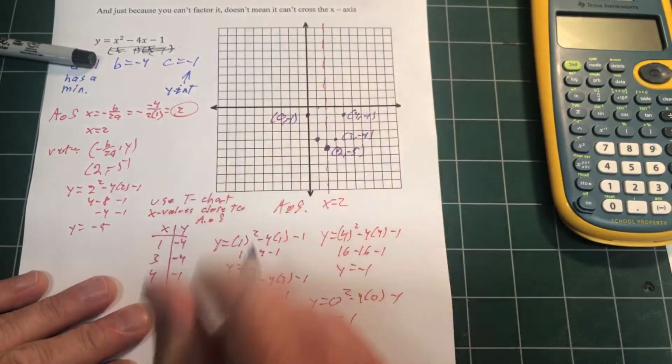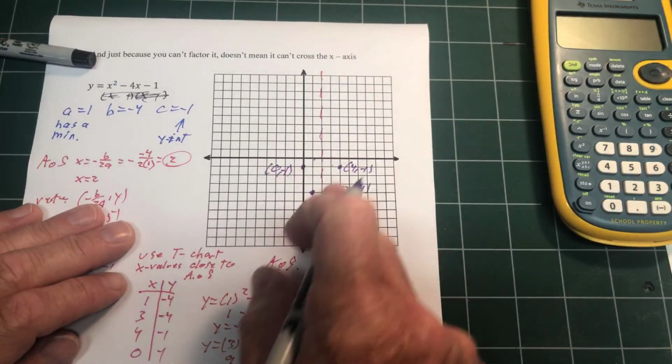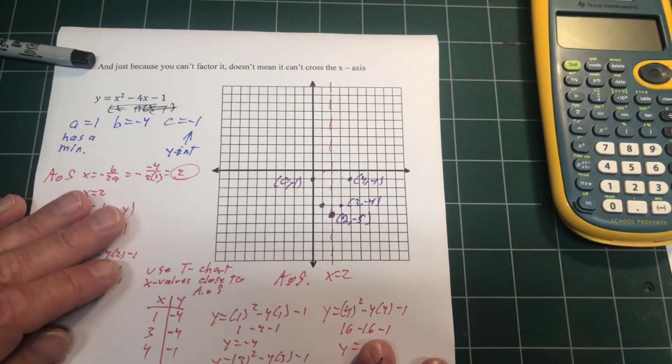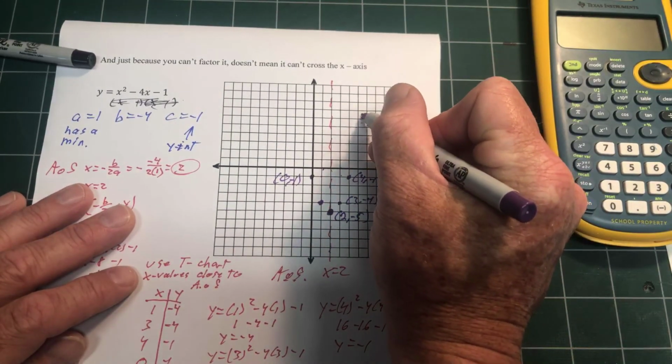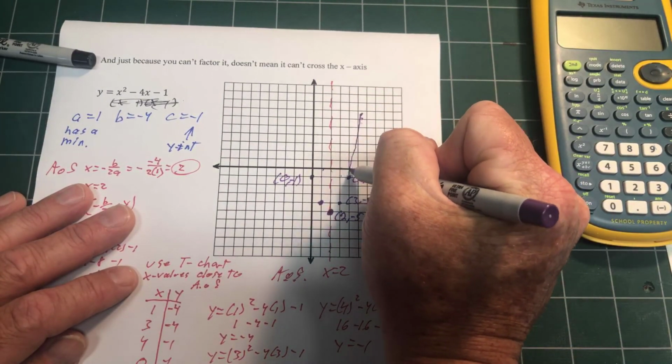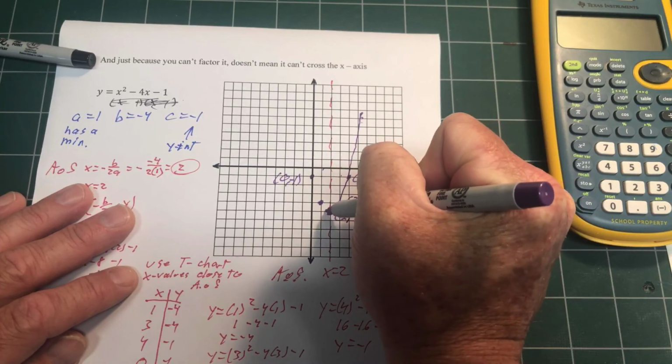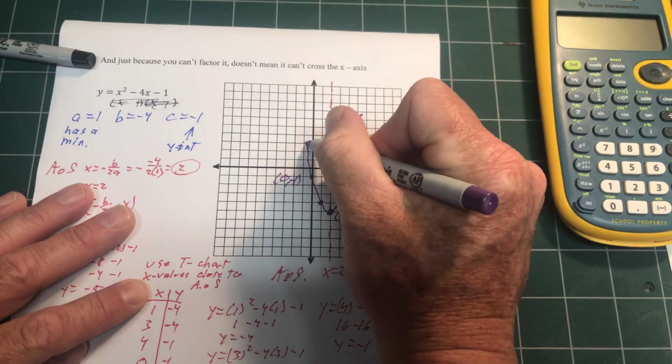I can already imagine a parabola going in there. I'm going to try and draw a nice, neat one, going through the points I have. Okay, I failed drawing a nice, neat one. But even so, that's it. That's how you graph parabolas. Your turn.